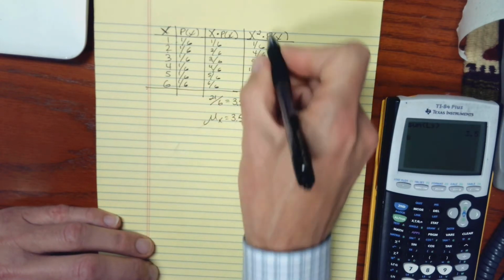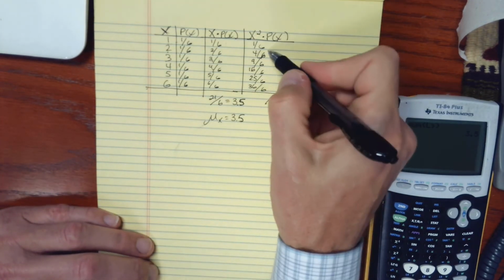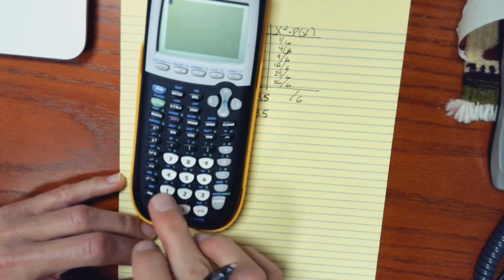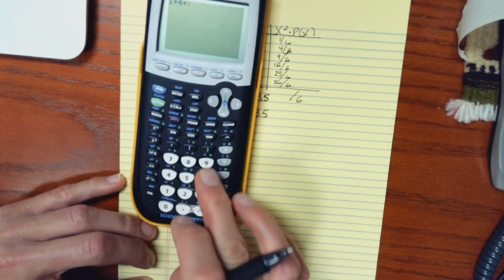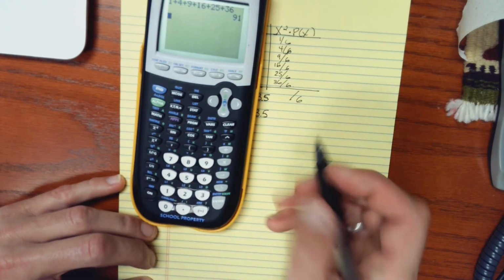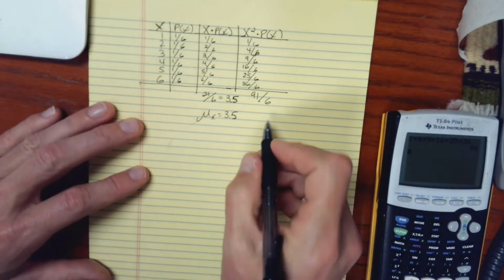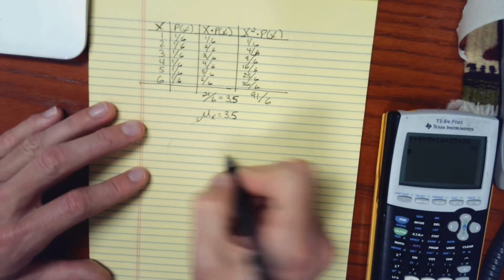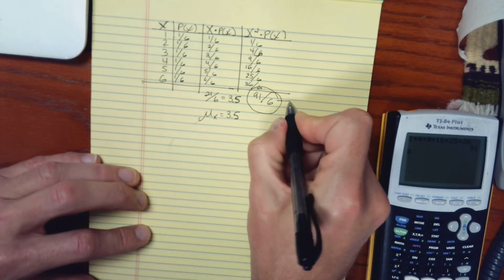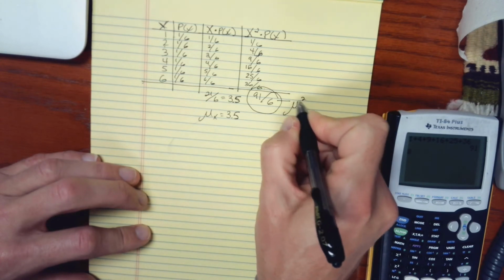And once again, I'm going to total this column. I'm going to get something over 6 because I left these with a common denominator. So I'll add 1 plus 4 plus 9 plus 16 plus 25 plus 36. And I get 91 over 6. But we're not quite finished. To get the standard deviation, I'll take this result and then subtract the square of the mean.